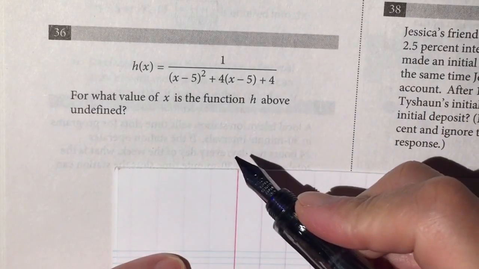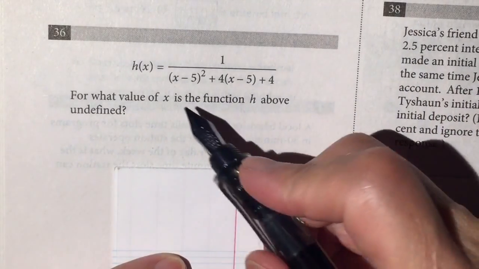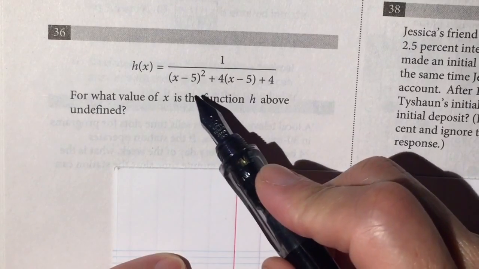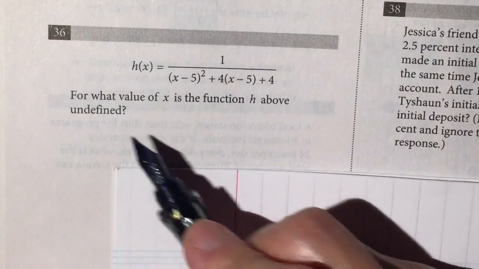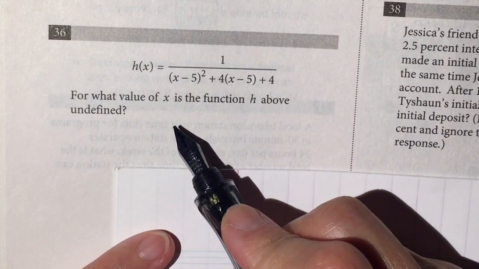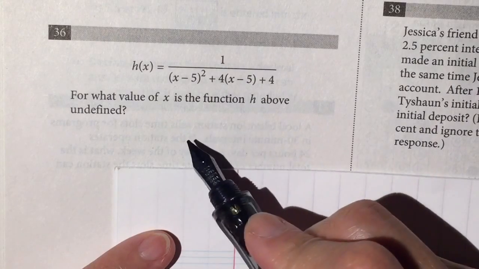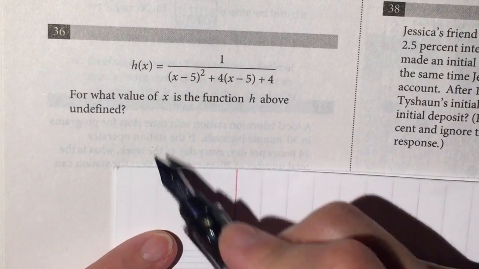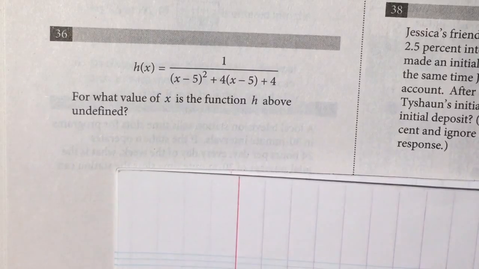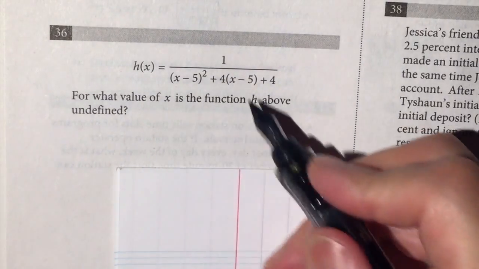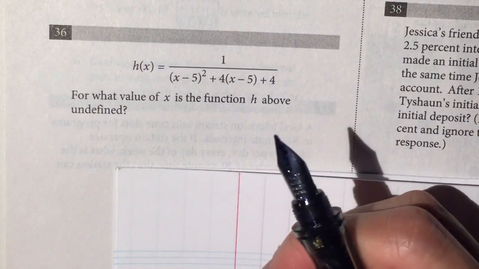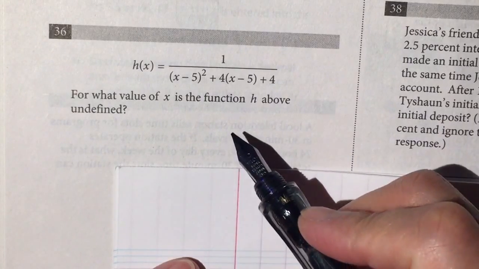Okay, hello dear friends. Here we have a function h, and this is a function for what value of x is the function h above undefined. When you see this undefined, it means the denominator becomes 0. What is the possibility?